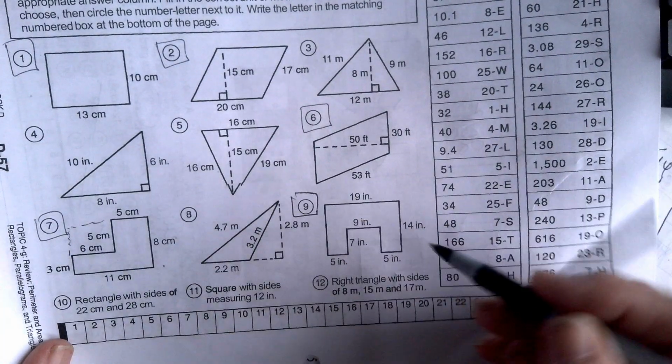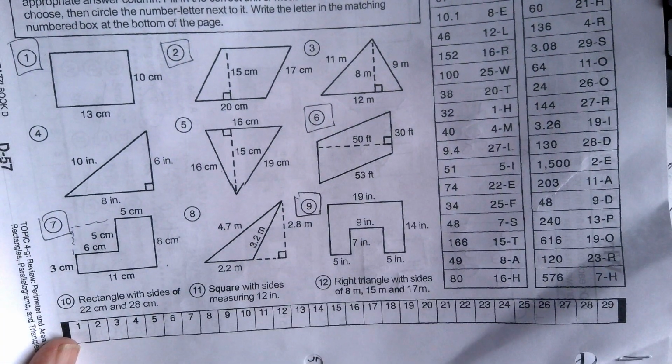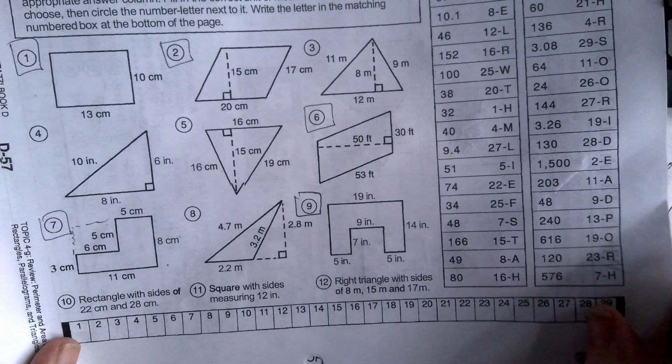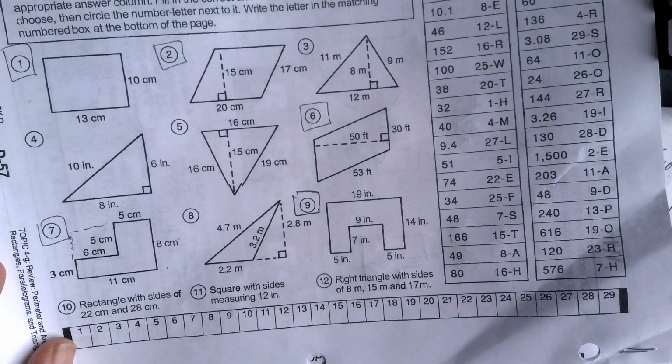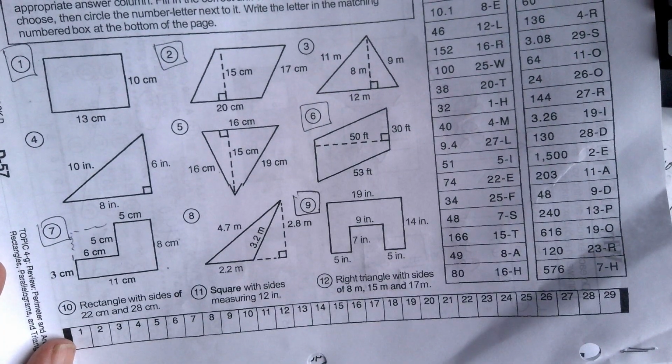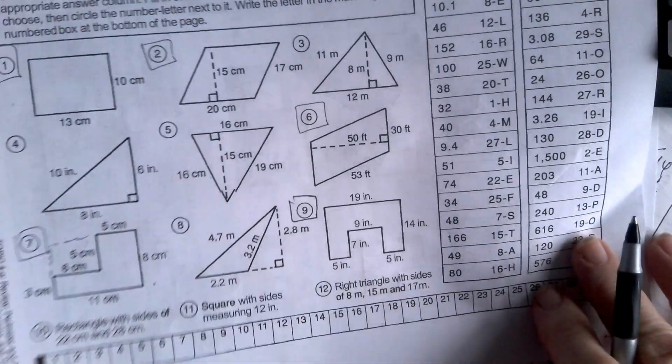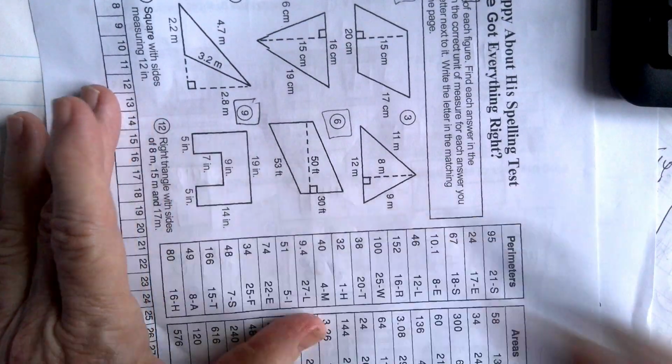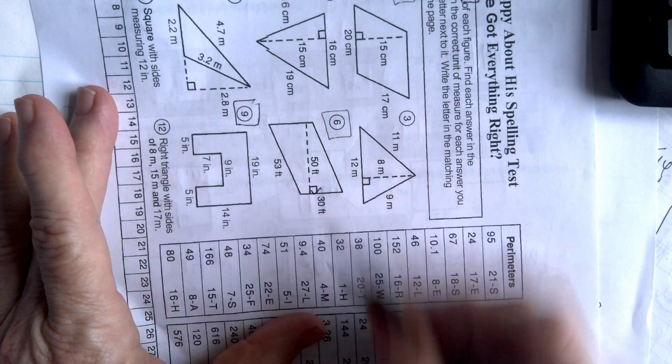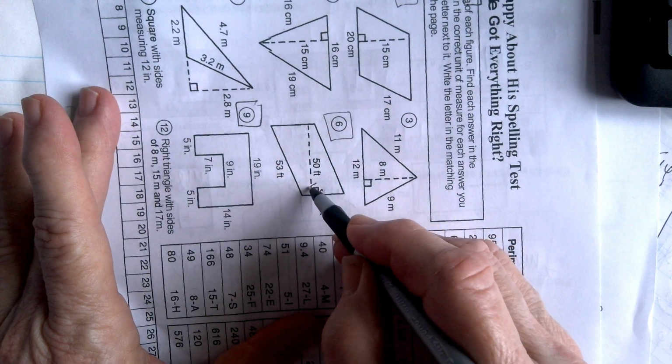Sorry, I have a question. Yes, ma'am. For number 6, would 30 be the base? Well, in fact, let's look at it. What did I tell you points to the base and the height? What symbol? The angle, the little right angle symbol. So if I turn it this way, this points to the base, and then this points to the height.